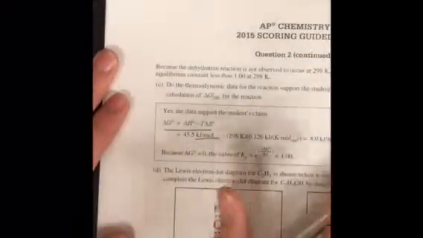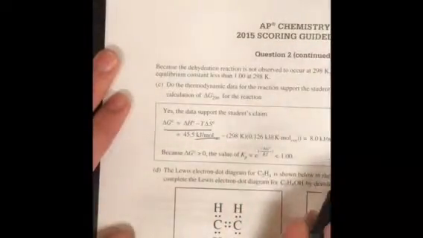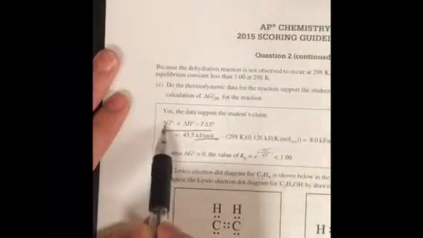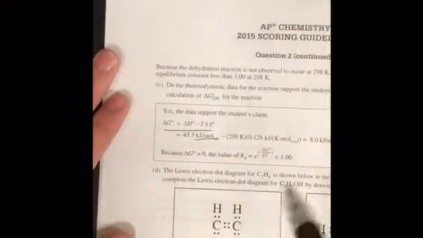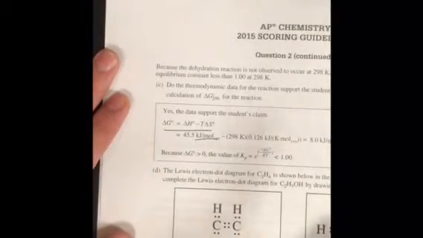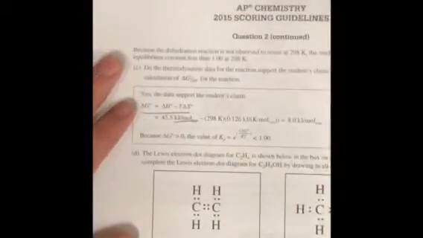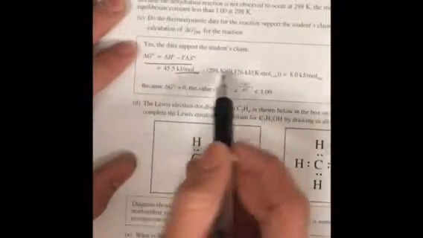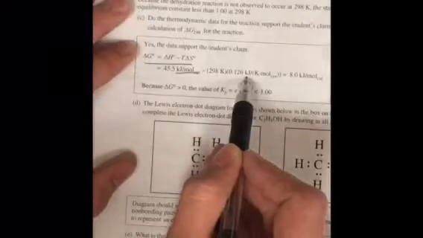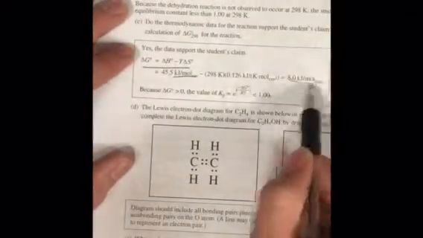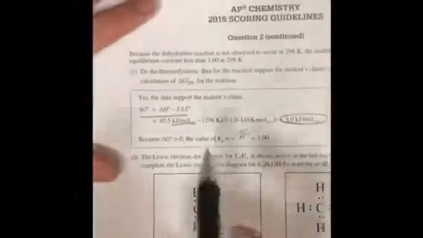kJ over mole, and this is going to be a little bit tricky because whenever you're dealing with delta G, some units are going to be in kJ, some units are just going to be in joules. So anyway, they just did the reaction right here. They did their H, T, your delta S, and they got 8 kilojoules.